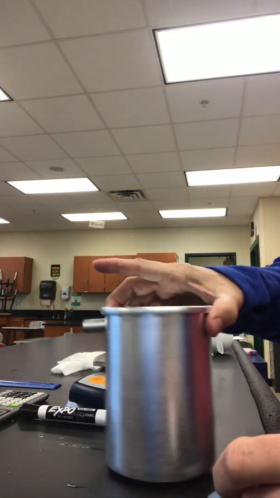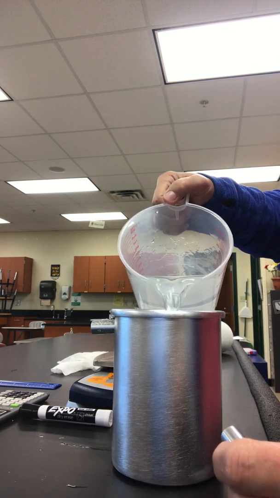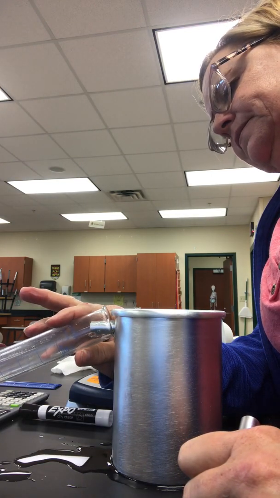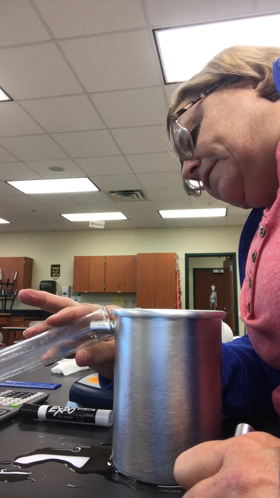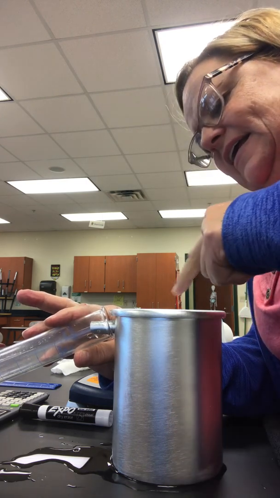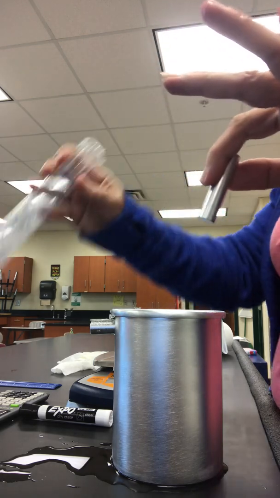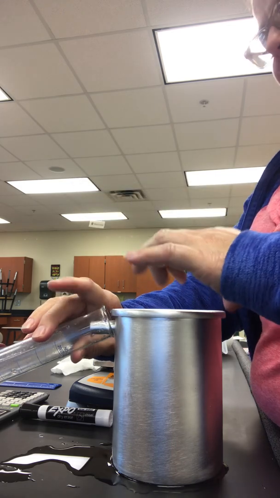This is called an overflow can, and I'm going to fill it with water until it's literally overflowing. I'm going to catch the overflow until it's done overflowing, and once it's done overflowing, you can imagine that if I put anything in there, it's going to overflow. So I'm going to take my object, and I'm going to catch the water that it makes overflow.